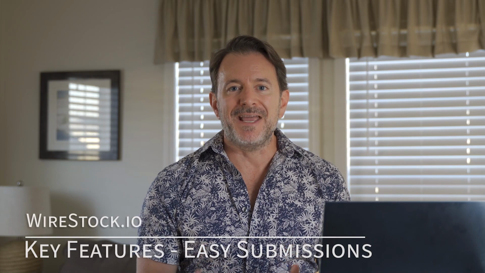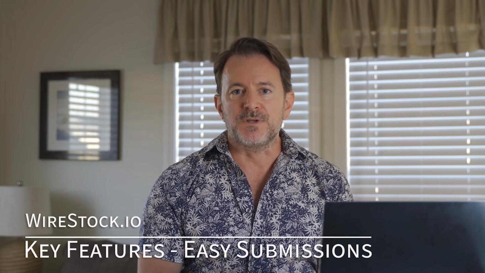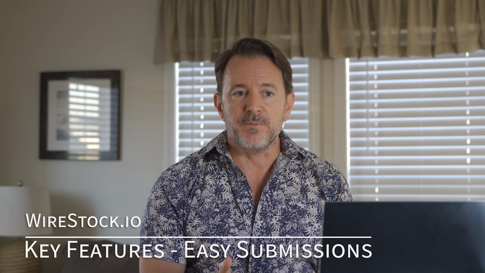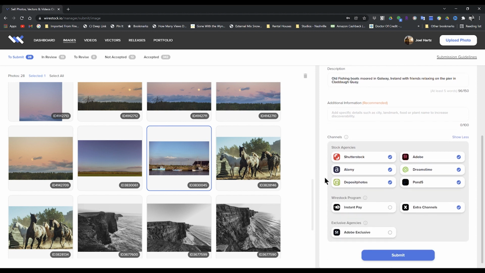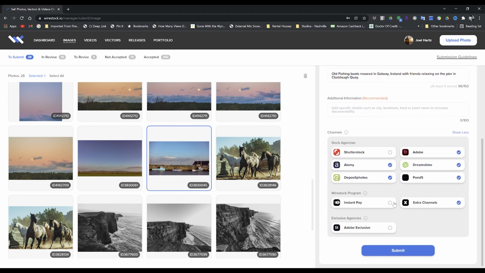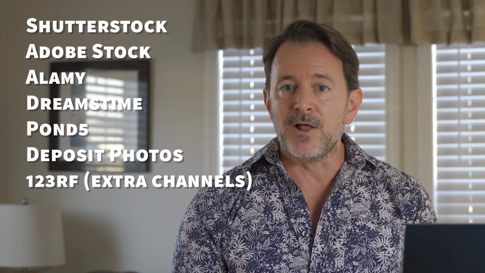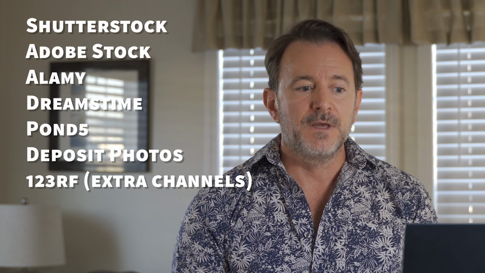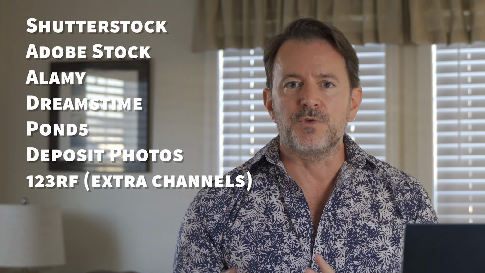You can also submit to multiple agencies at one time. A cool thing that Wirestock does is it allows you to upload your images or your assets at one time, fill out whatever information you need to, and then select all of the different stock agencies that you want to submit that image to. Once you submit it, it uploads it to all of those agencies at the same time, as well as the Wirestock platform itself. Wirestock is currently partnered with Shutterstock, Adobe, Alamy, Dreamstime, Pond5, Deposit Photos, and also 123RF, although 123RF is a little bit more limited.